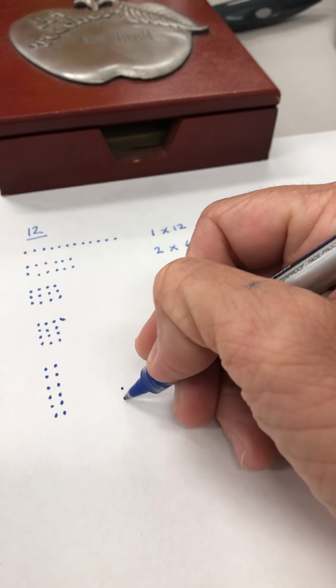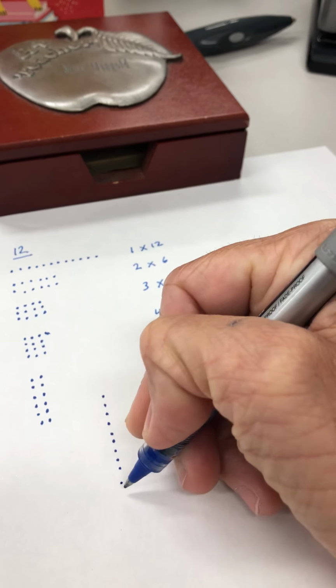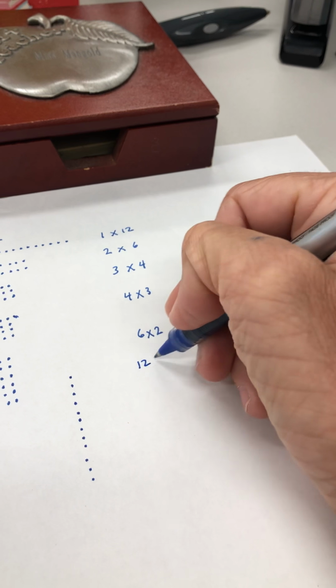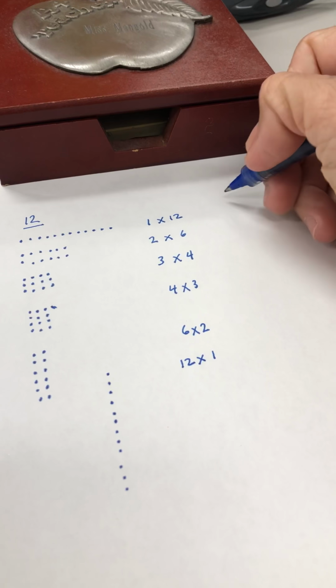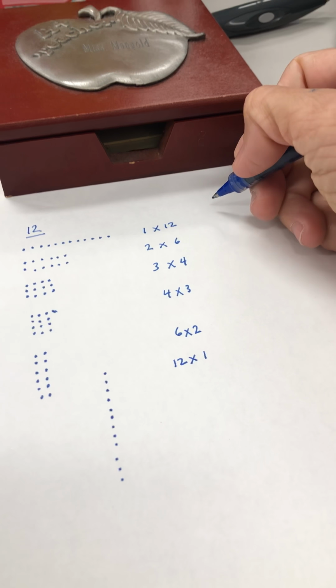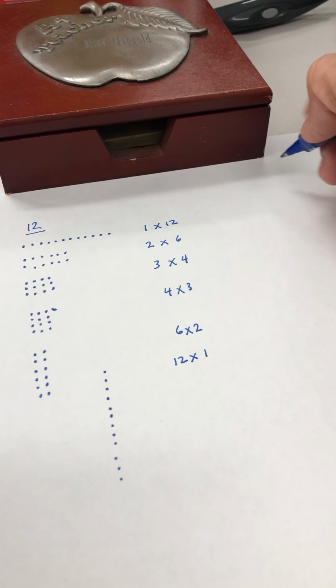We could do 12 rows of 1. Okay, so these are all the factor pairs for 12, and I could list them out as well. So we're going to start with arrays. Eventually we want students to get to the point where they can list factors.